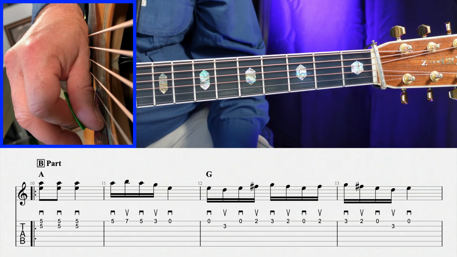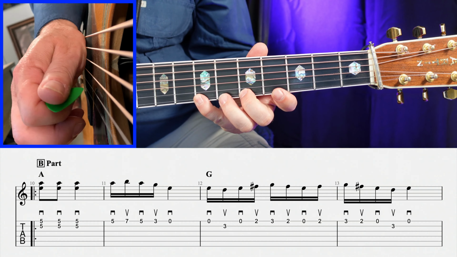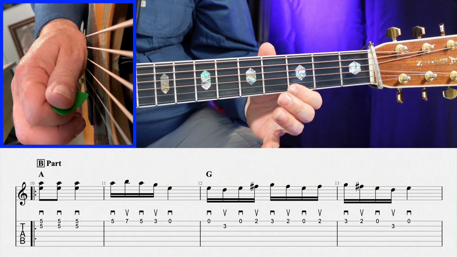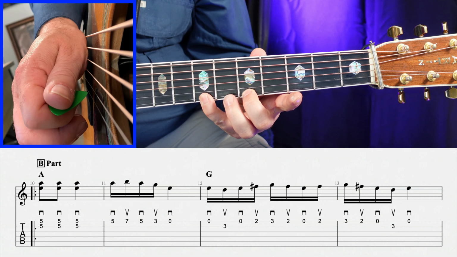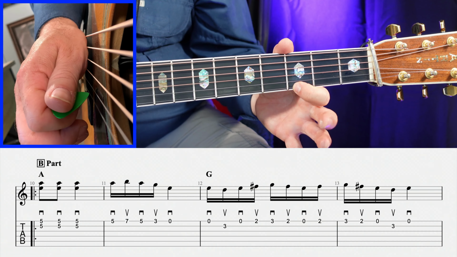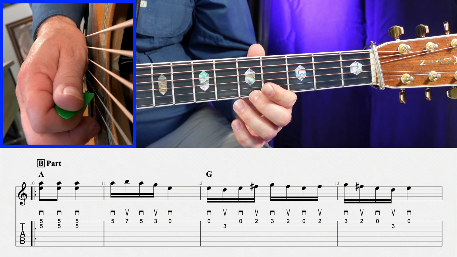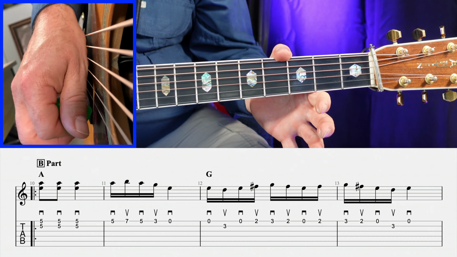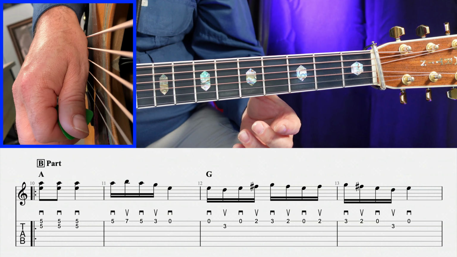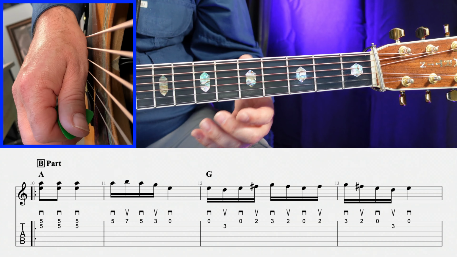The 11th measure here, we're going to go 5, 7, 5, 3, open. 5, 7, 5, 3, open. And that's going to be down, up, down, up, down. So 1, 2, 1, 2.